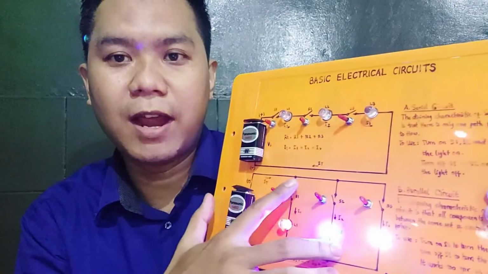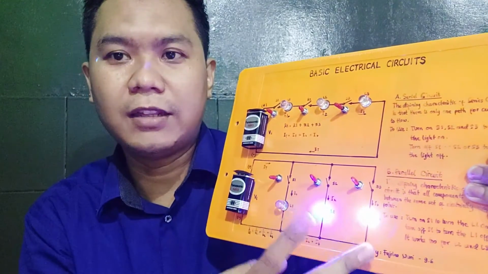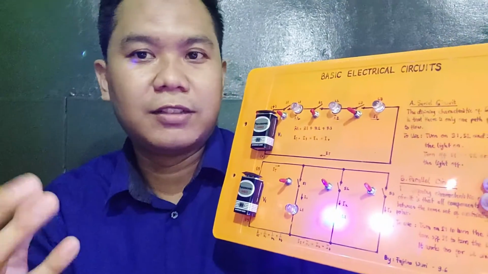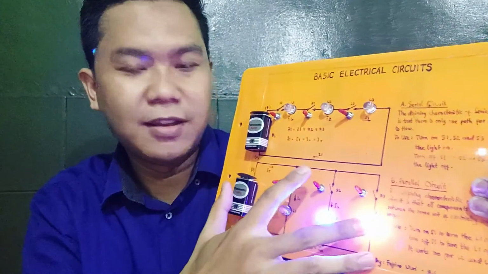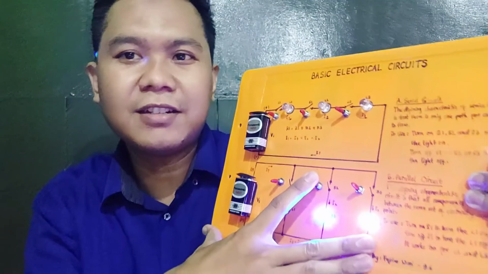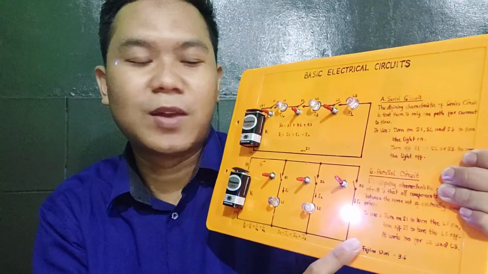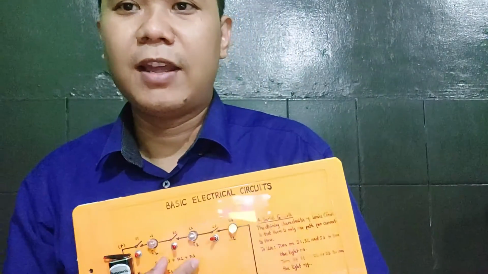If I turn off one switch, maybe the first switch, the other two lamps are still on, still giving light. If I close the second switch, just one lamp is on.